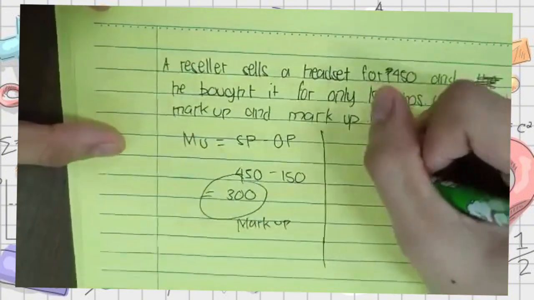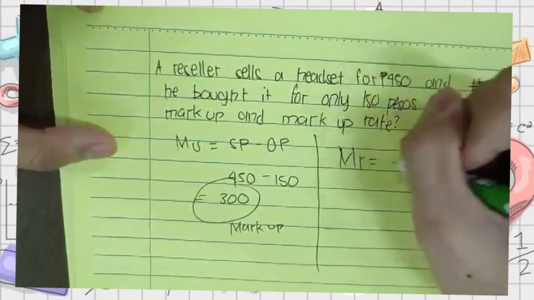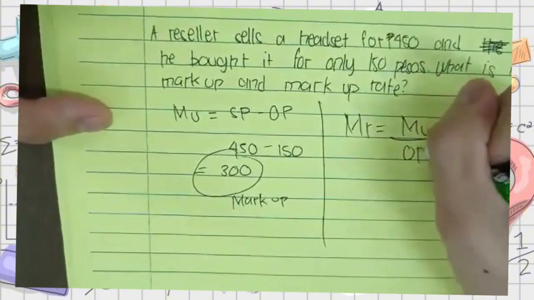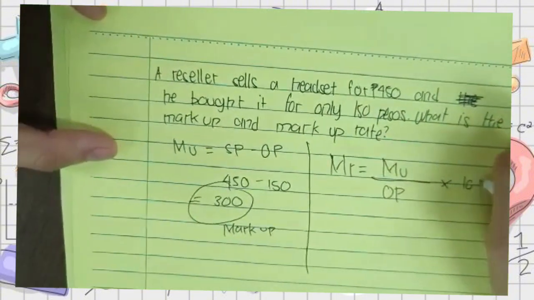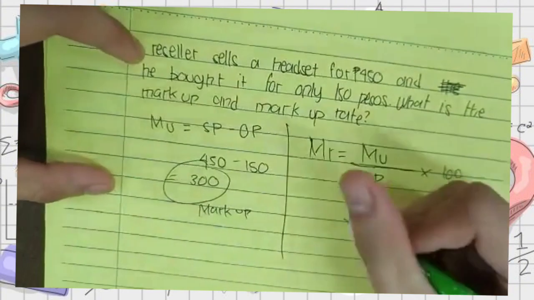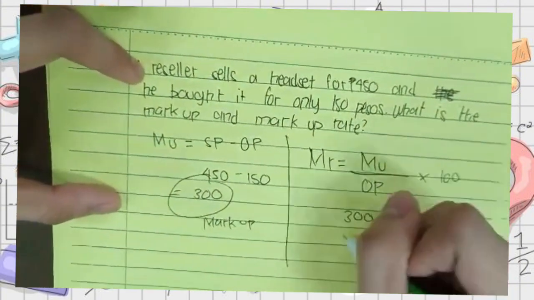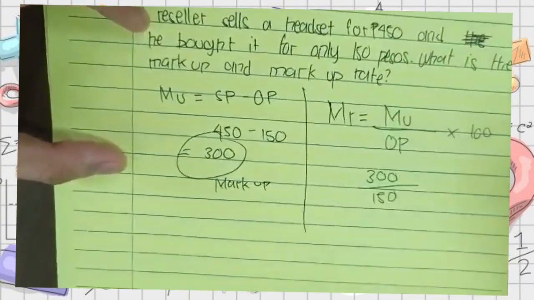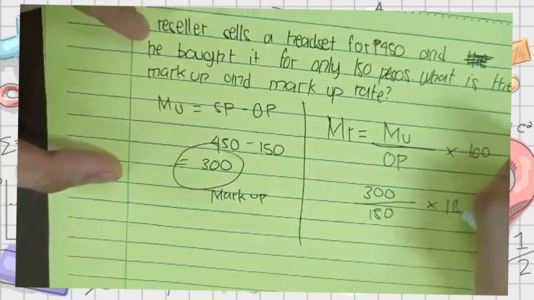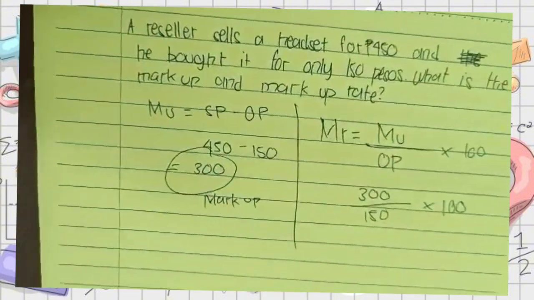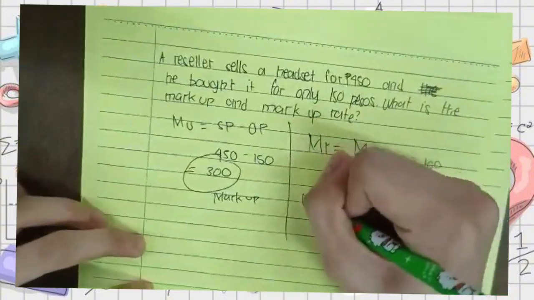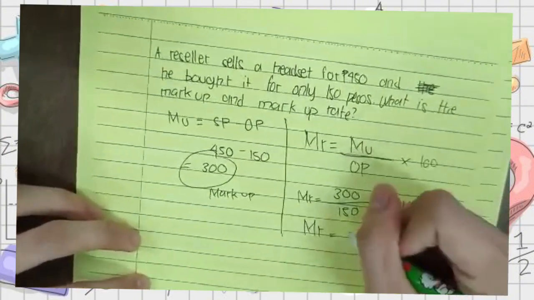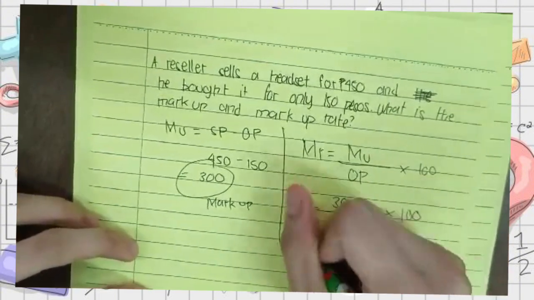Okay, let's proceed naman sa markup rate. Ganito yung magiging formula natin. Markup rate is equal to markup divided by the original price times 100. Yan. So, yung markup natin, which is the 300, i-divide lang natin siya sa original price, which is yung 150. Then, times 100, malalaman natin na ang markup rate ay 50%.